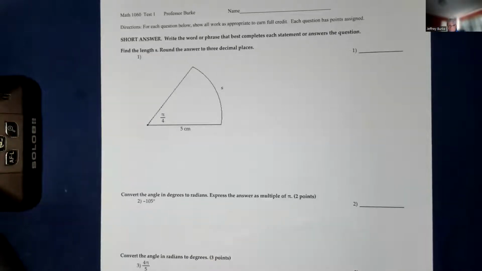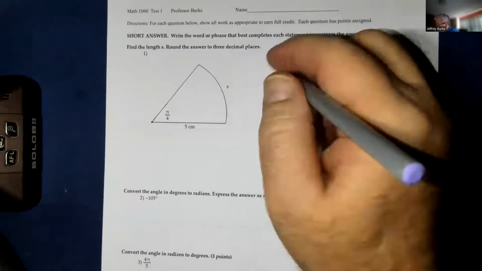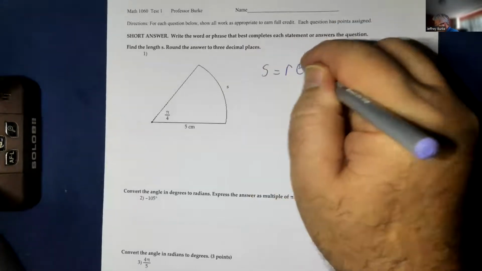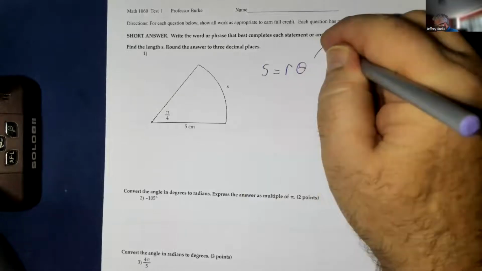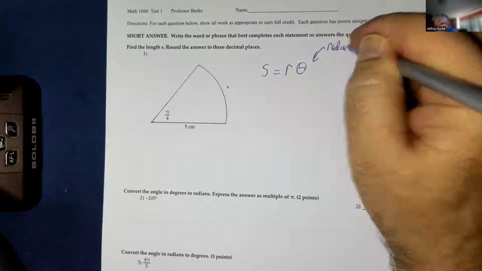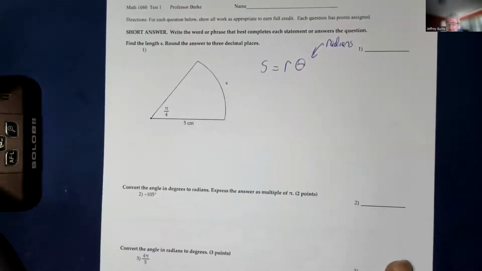Okay, so I want to make sure that I show all the work as appropriate. Okay, so first off, it says find the length, and this one says find the length S. So hopefully for this one, and I went over this in class, S is equal to R times theta. And just remember that this theta has to be in radians. So be aware of that computation.